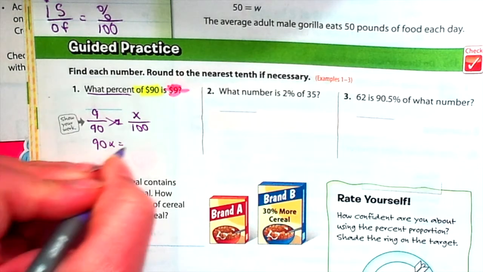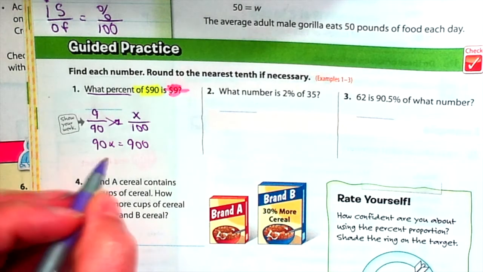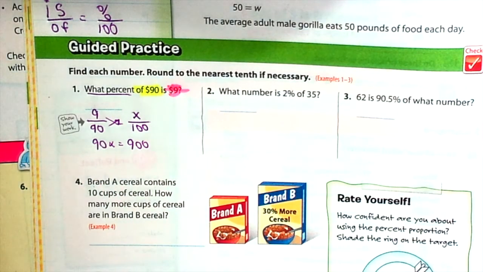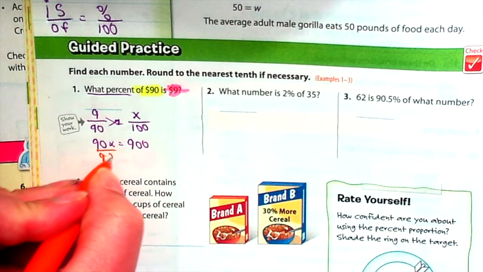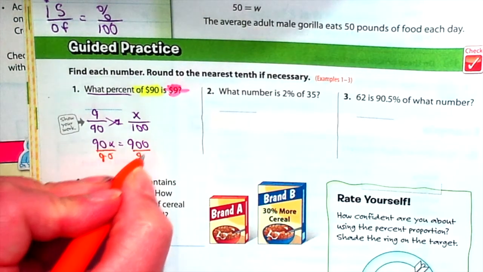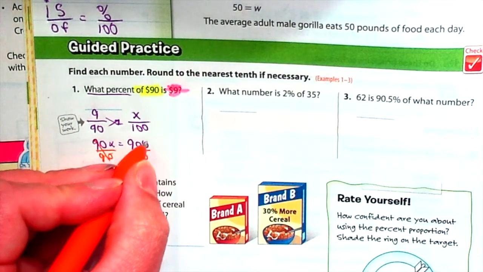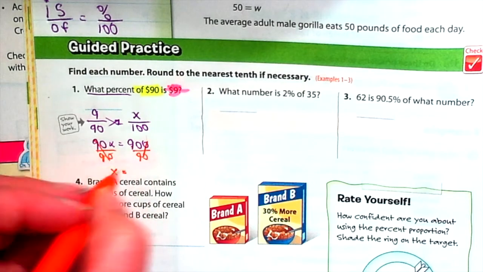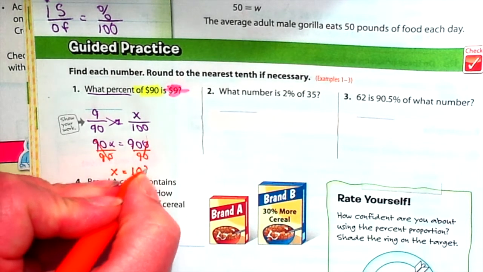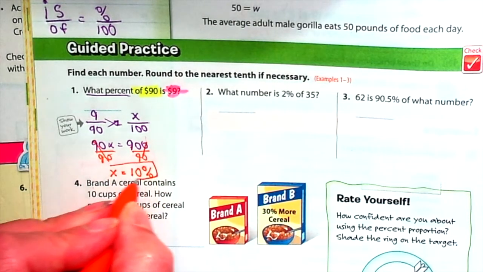90x equals 900. Then what I want to do is divide both sides by the 90. That crosses out. Here, 900 divided by 90 is 10. And because it says what percent, we make that 10%.